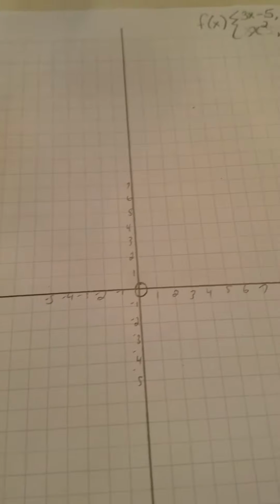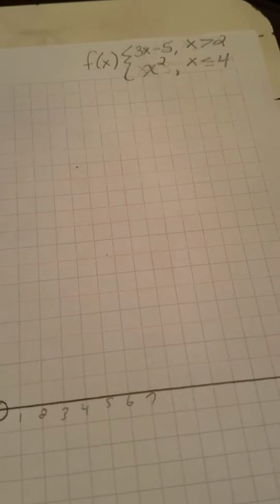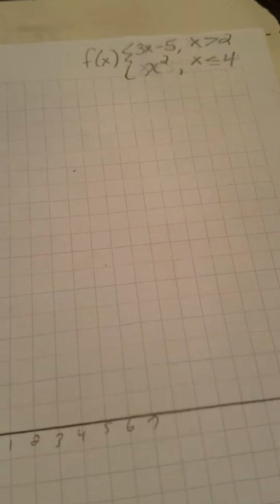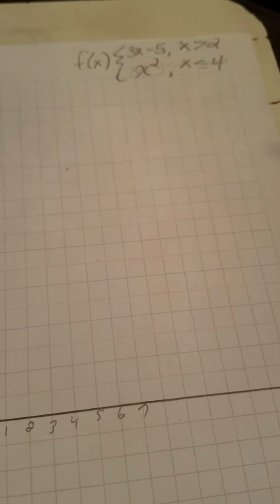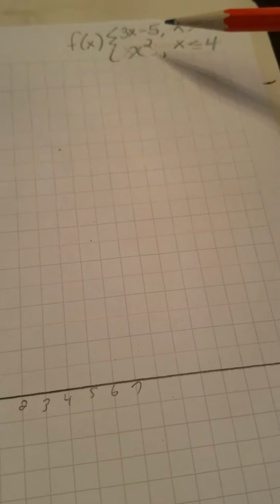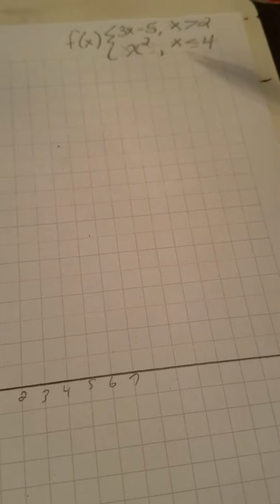Okay, let's look at the first piecewise that we had due last week. It was this one over here. f of x is 3x minus 5, and f of x squared. Now, the only difference with the piecewise is that you have certain parameters that you have to adhere to when you're graphing. But otherwise, it's just like graphing 3x minus 5 and graphing x squared at the same time.